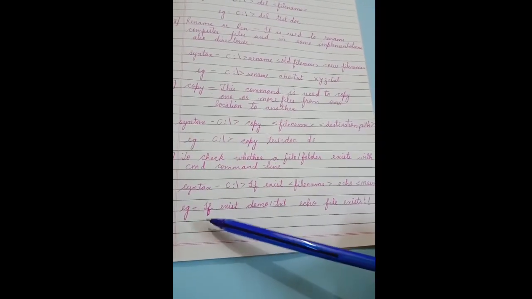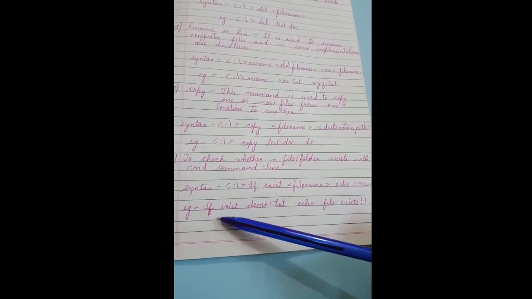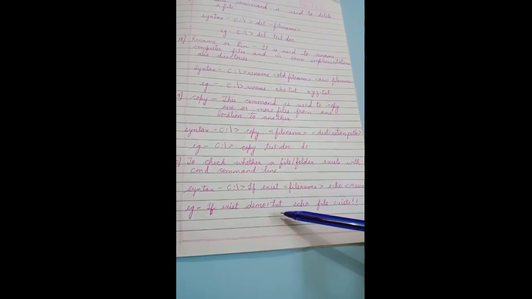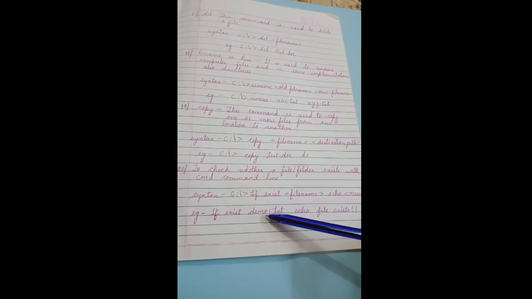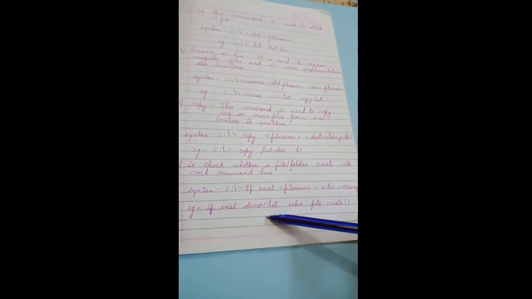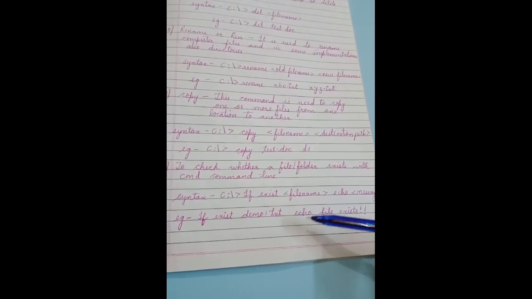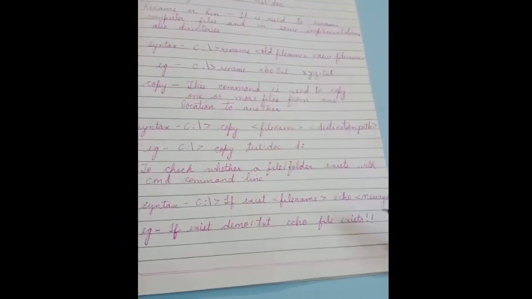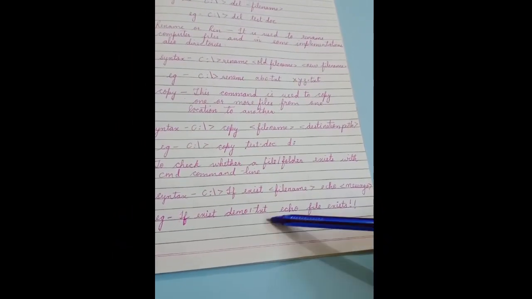Let's look at this example. If exist, name of the file, demo1.txt. Here I want to check whether the demo1 file exists or not. Then echo, and in the echo I will give a message. Here my message is "file exists". When you press enter, if the file exists, it will display "file exists", otherwise nothing.